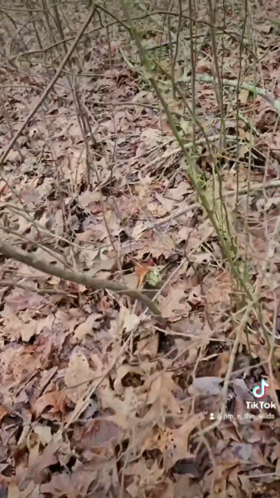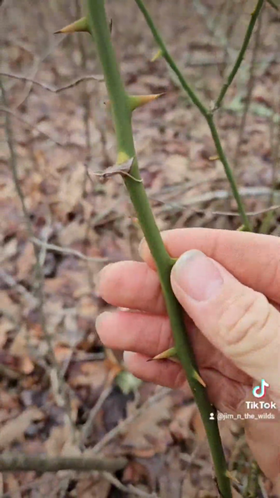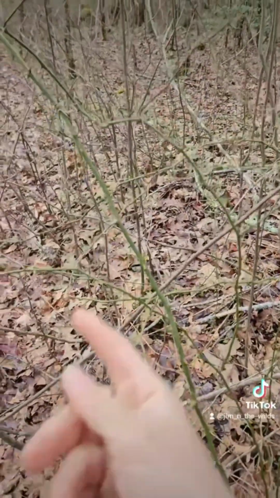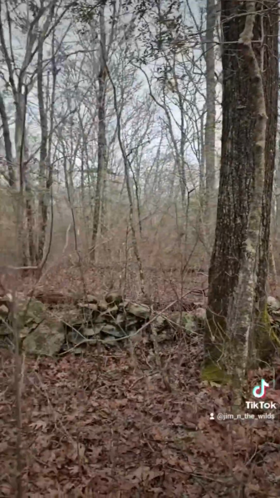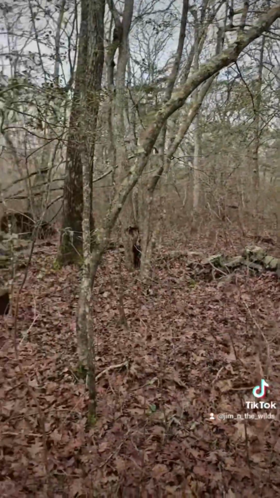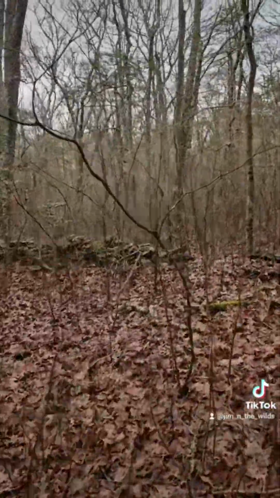We have Smilax rotundifolia, or greenbrier. It's in the lily family, and it forms thickets like you see here. You can see the history of pasture land here with these old walls. And on my way here, there was a lot of pasture land.